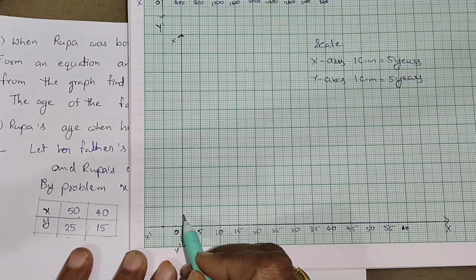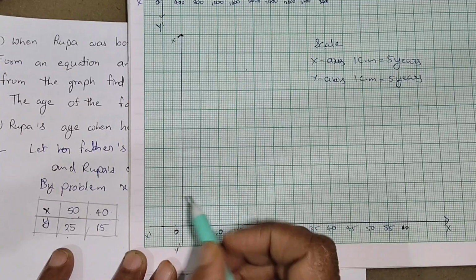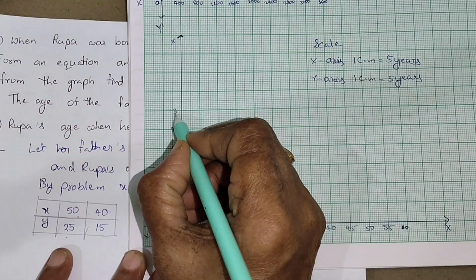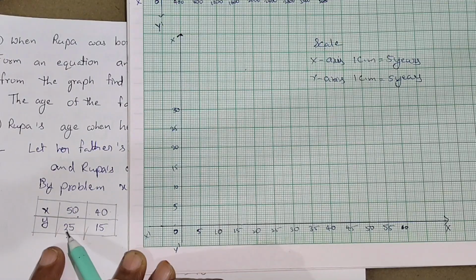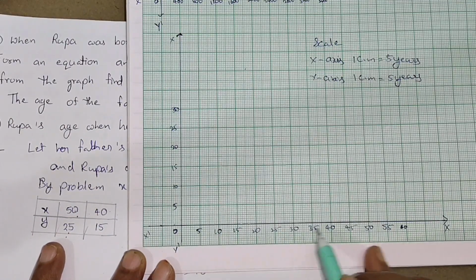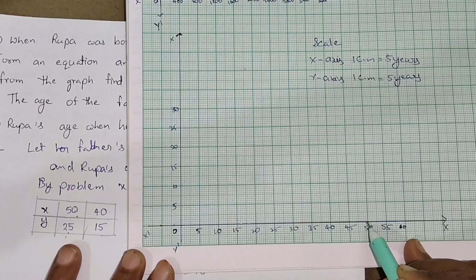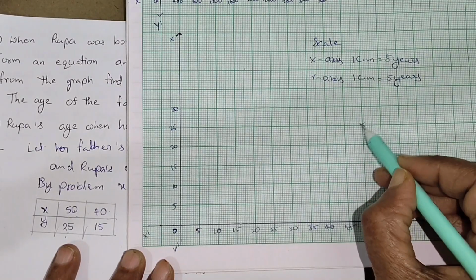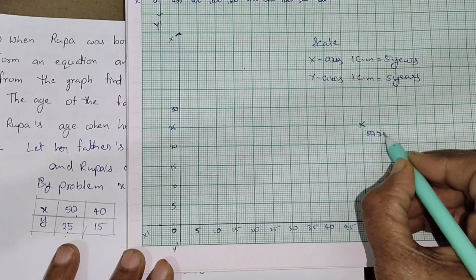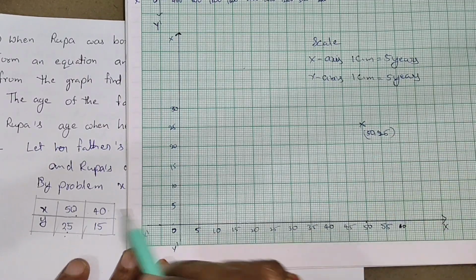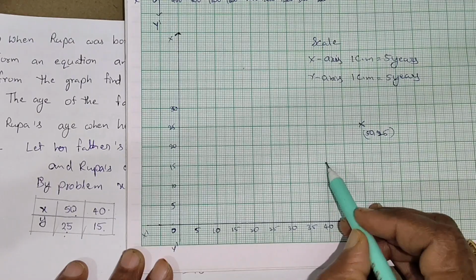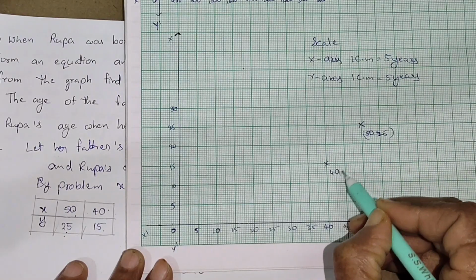Next, on the y-axis, we write 5, 10, 15, 20, 25, 30. The first point is 50 comma 25: on the x-axis 50, on the y-axis 25. This is the point. Next, 40 comma 15: on the x-axis 40, on the y-axis 15.